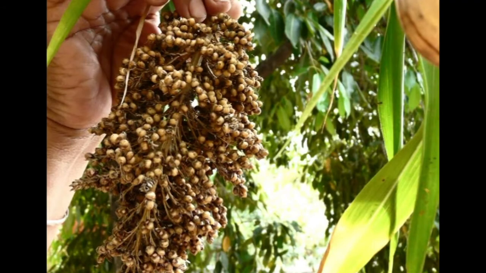Now, the second millet which is popularly consumed across India is what we call sorghum or jowar.